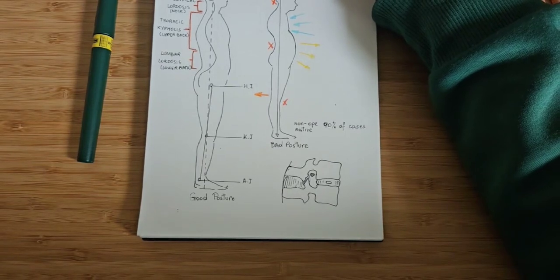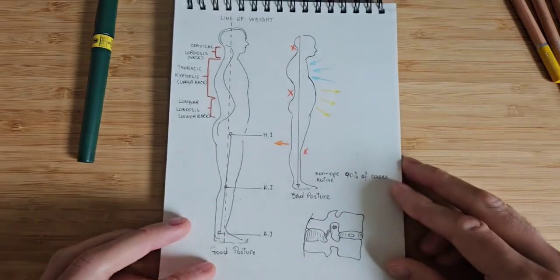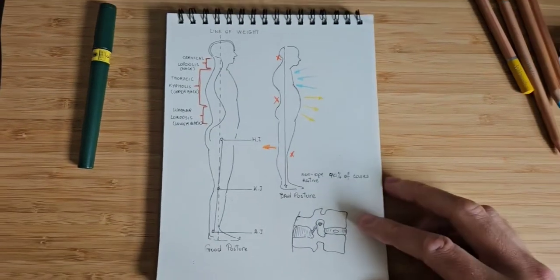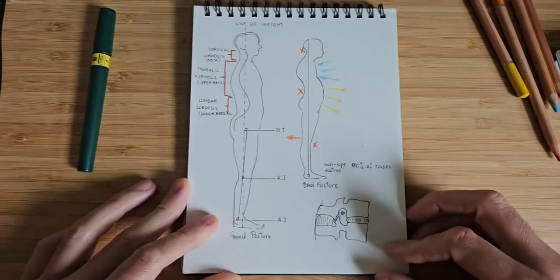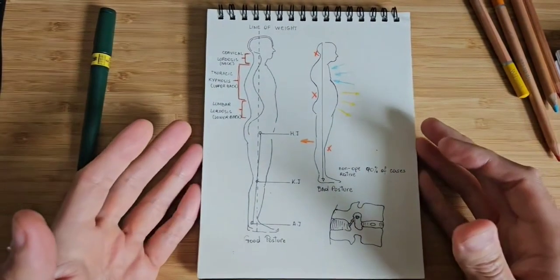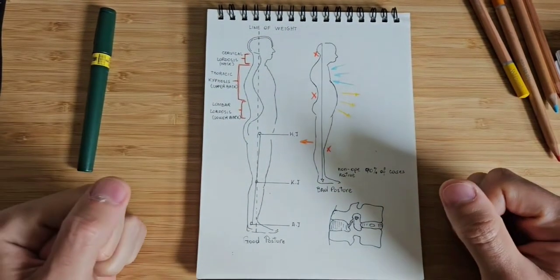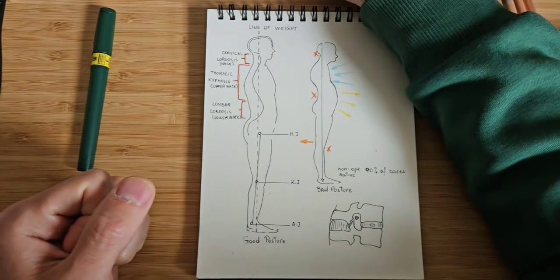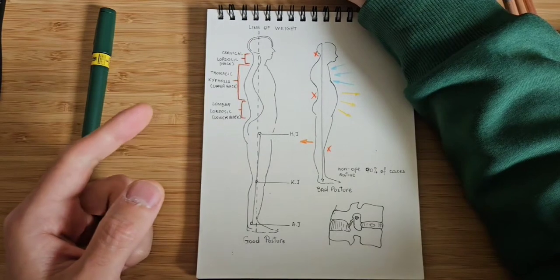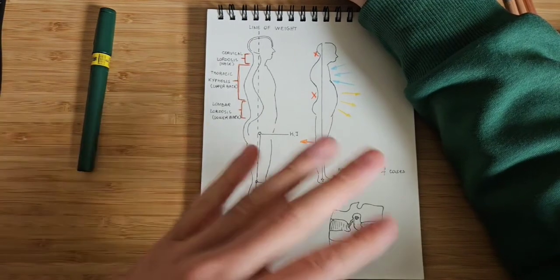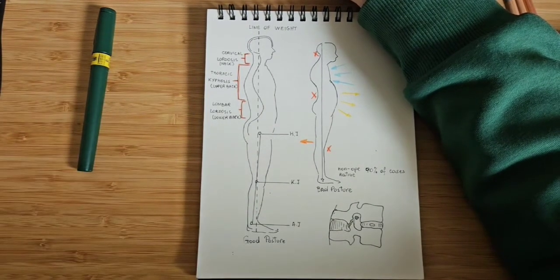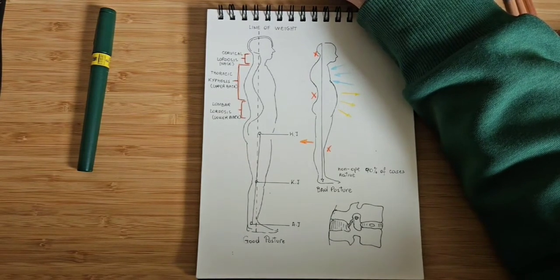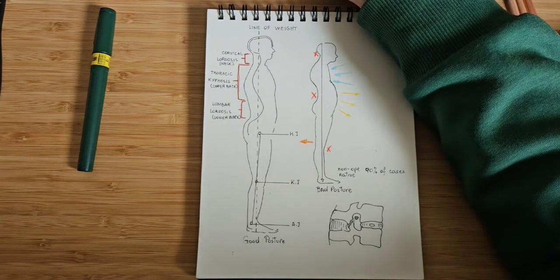I think that this helped you to understand lower back pain. But this is just the beginning, guys. I'm going to come back with another video where I'm going to talk about other things related with lower back pain, maybe some possible causes of mechanical lower back pain with or without leg pain.